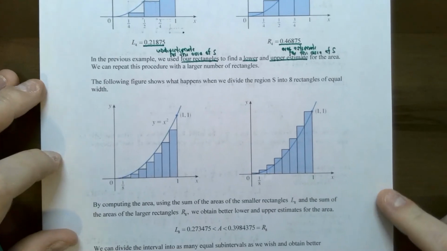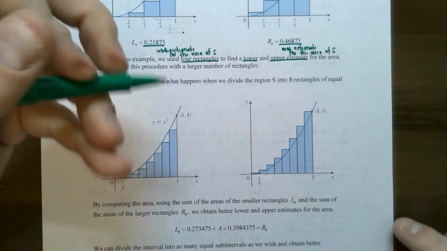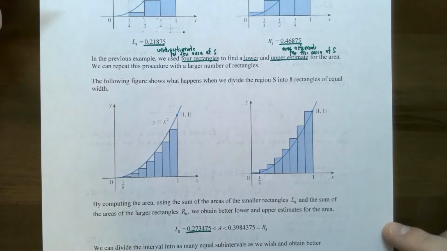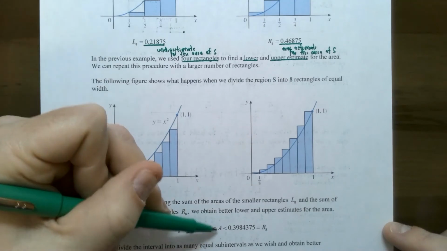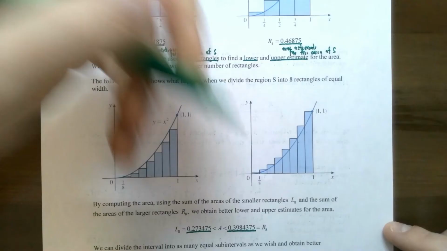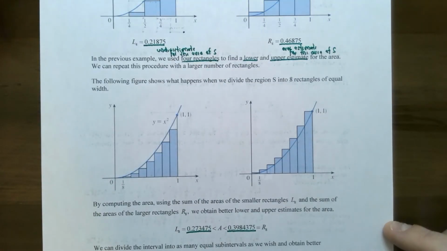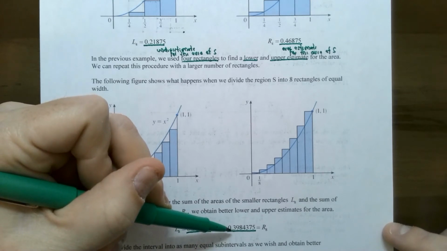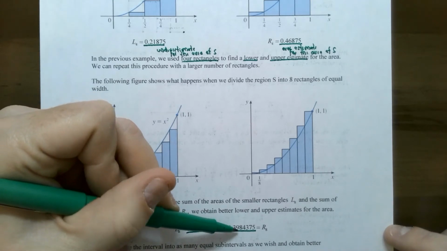So if you calculate these areas, L sub 8 is 0.273475. The actual area is greater than that, but it's less than the area using R sub 8, the right endpoints with 8 rectangles, 0.3984375.